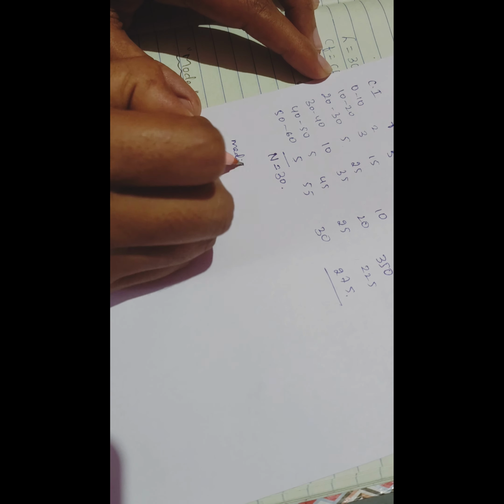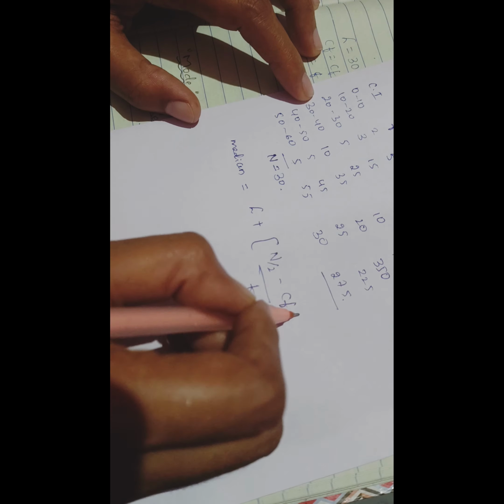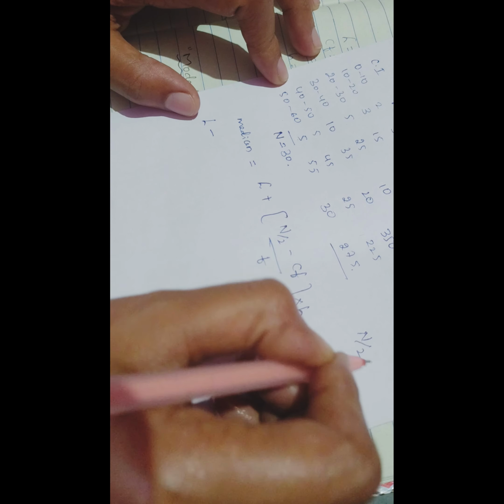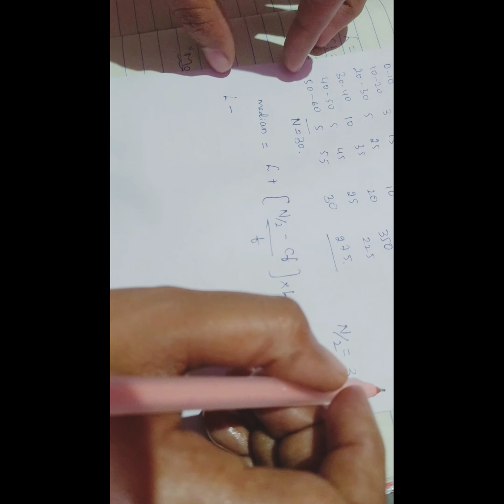But we are doing median, so we have the median formula. For median of grouped continuous data, the formula is L plus n by 2 minus cumulative frequency, divided by frequency, into H, where L is the lower limit of the class. Before finding the lower limit, we need to know n by 2 or n plus 1 by 2. So we get 30 by 2, which is 15. So 15 is our corresponding value. We need to find the 15th value.